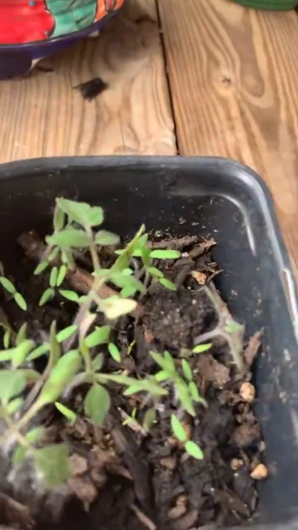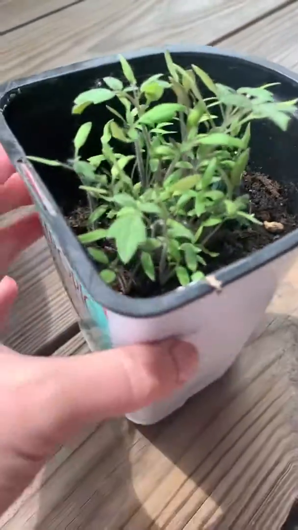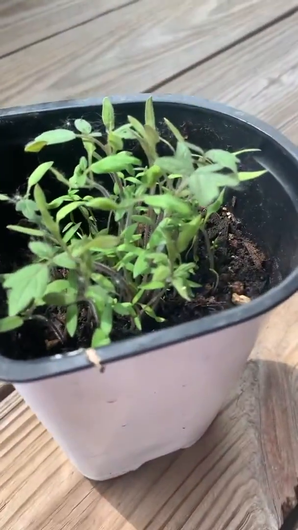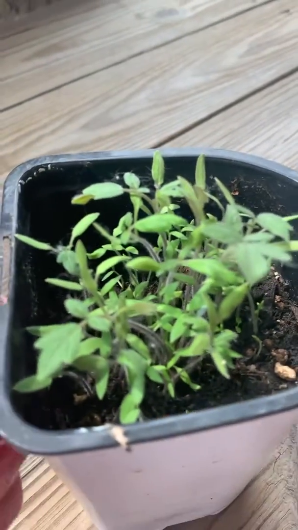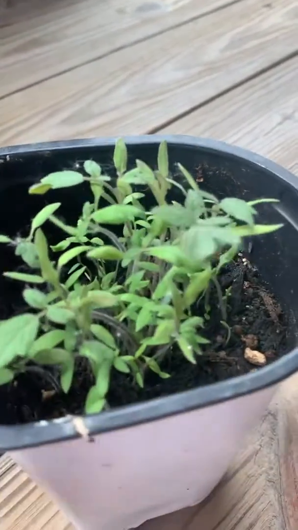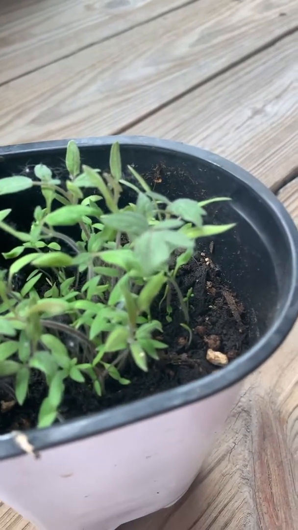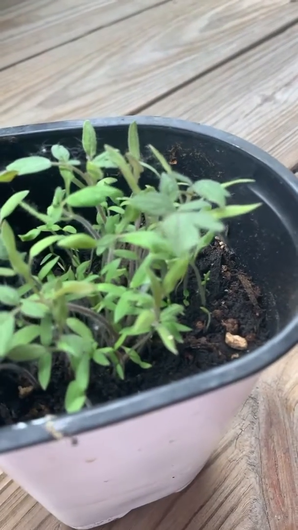Here are some plants I started growing from tomatoes. So I took the seeds out of one of my tomatoes and I just planted it with soil and water, and it gets lots of sunlight every day.